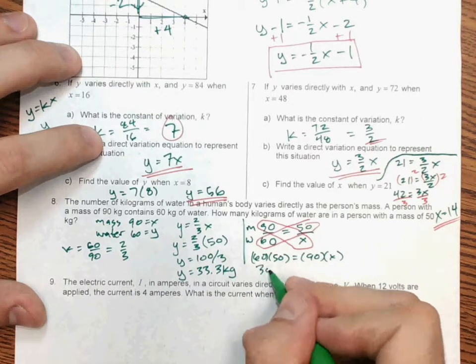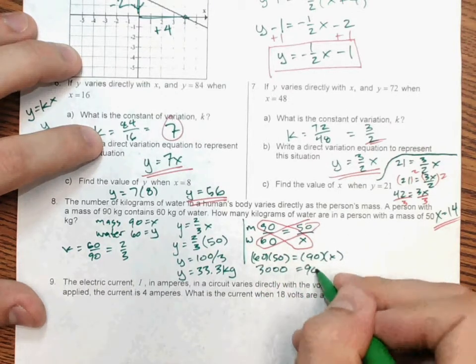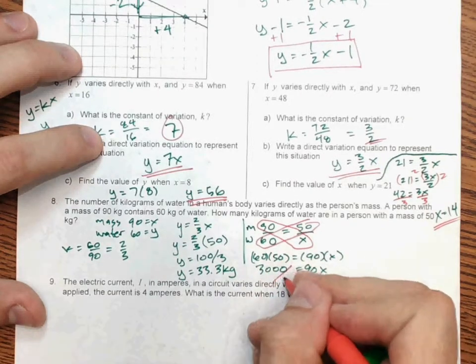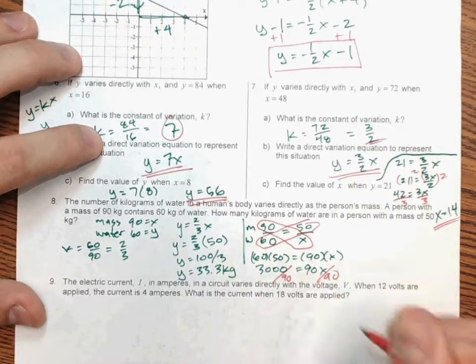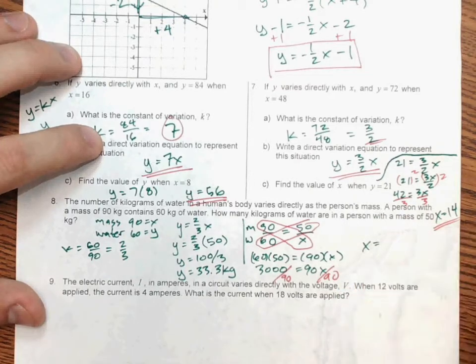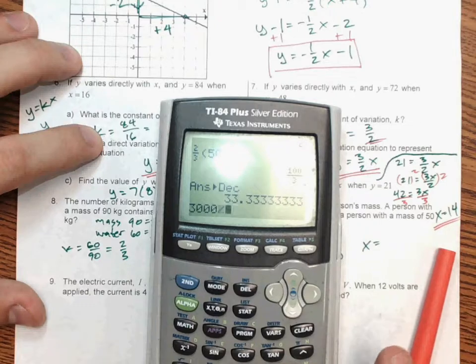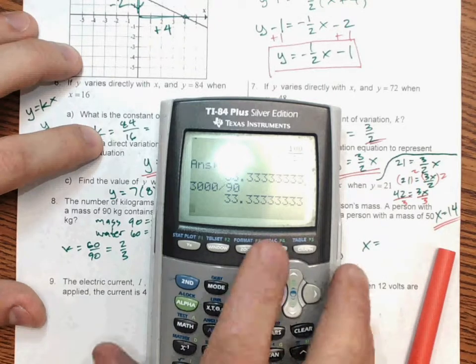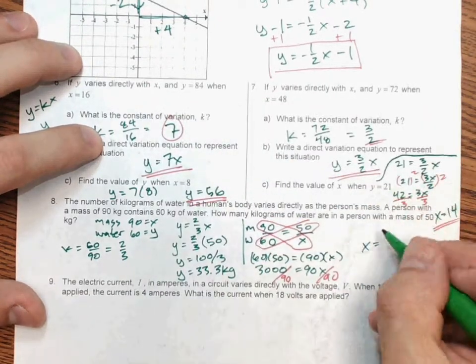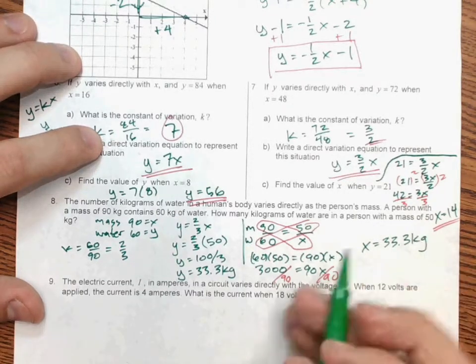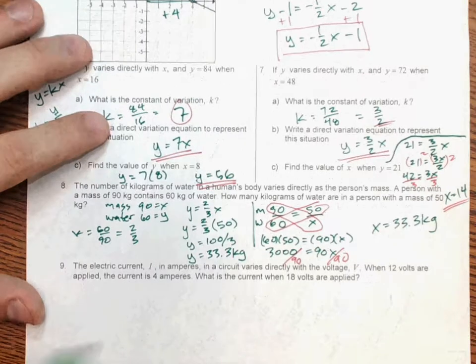And this is 3,000. This is 90x. And then we divide both sides by 90, and x still equals 33.3. You get the same answer. I prefer this method, so we'll do that on the next one.